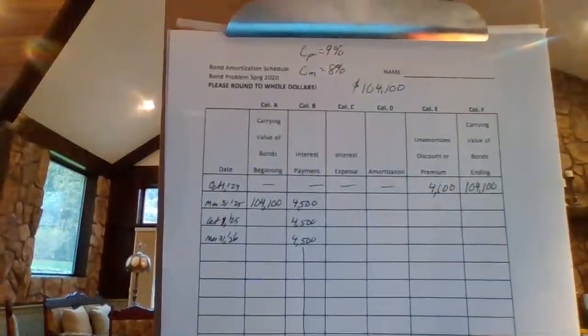Oh, I should have done that. And again, it's going to be a constant $4,500 all the way down. And that doesn't change. What changes is the interest expense. And again, the formula is the same. It's just now that it's a premium.